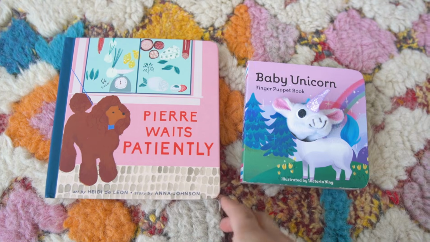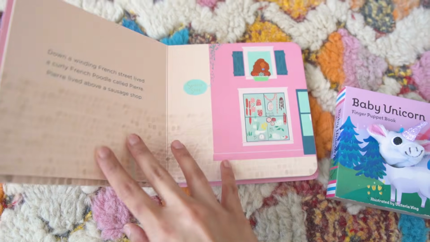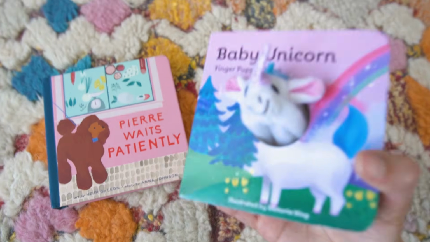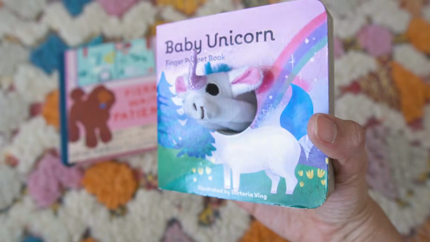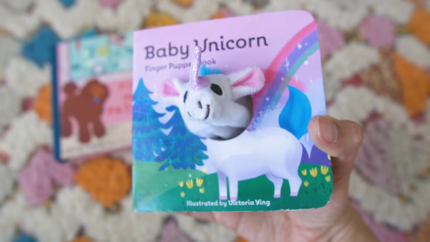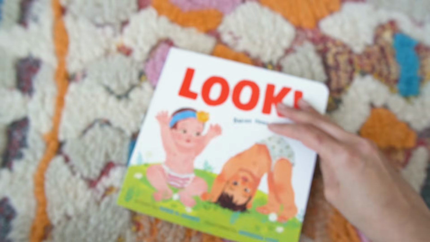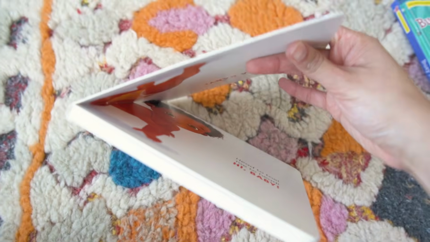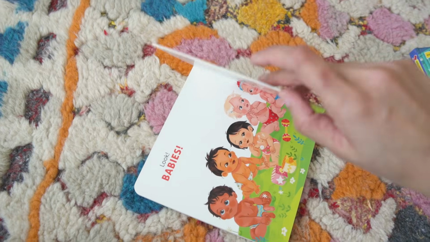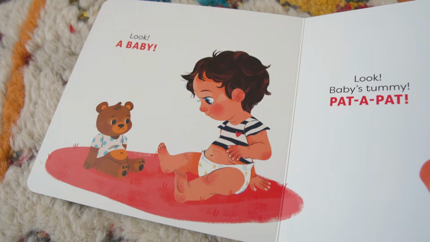The subject matter in these books will be very simple and cover topics like shapes, colors, and numbers. A lot of board books will have a fun novelty aspect to them for brain stimulation, so you'll find fun interactive elements like lift the flap, sound buttons, die cuts, and textures to play with. You will see a much lower page count here. These board books are usually between 8 to 12 spreads or 16 to 24 pages. However, sometimes you will find board books that are 32 pages long.